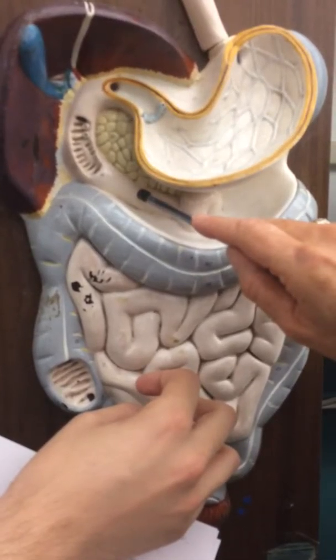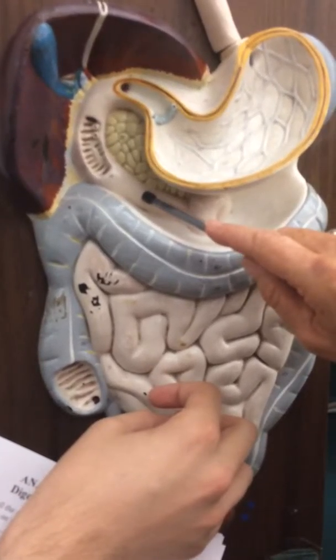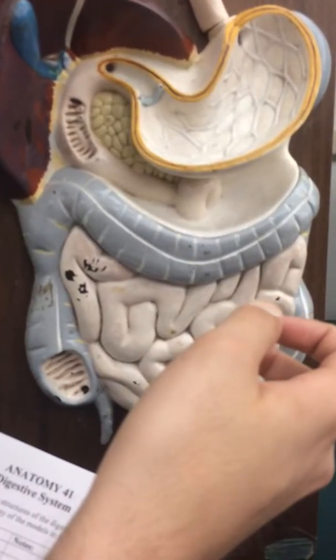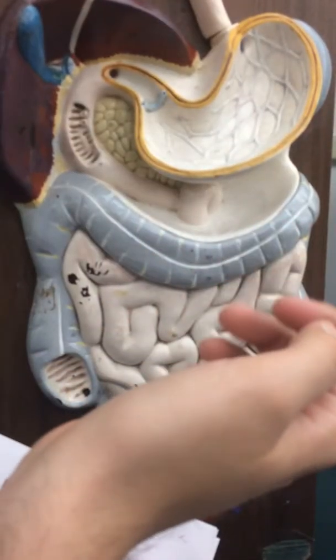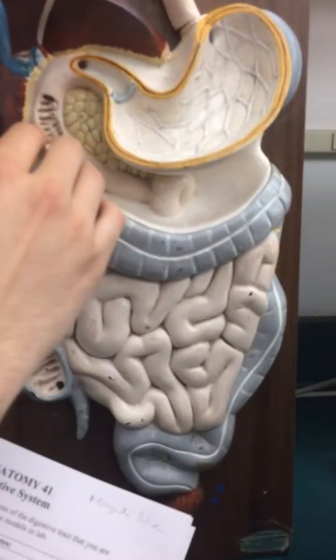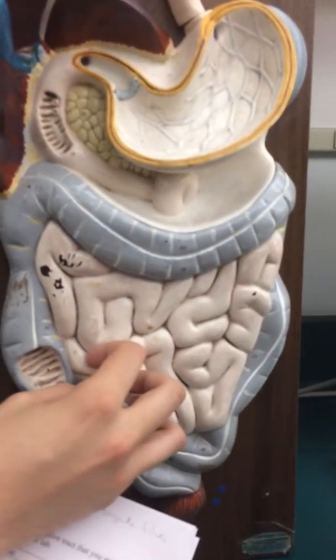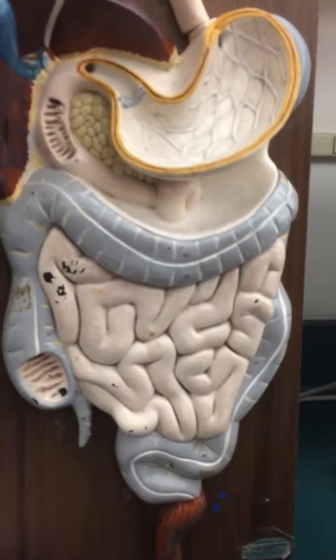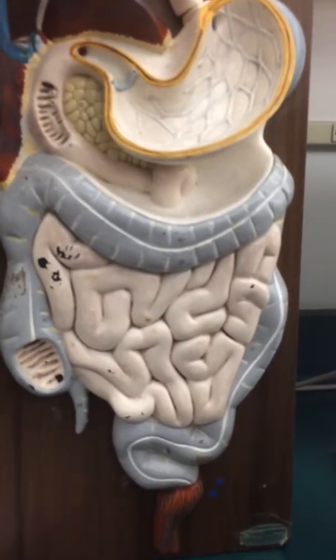She could point to this and ask what part of the small intestine it is, and you would say duodenum. If she asked about quadrants, it's broken into threes: duodenum, jejunum, ileum. I'm going to make a song out of that. You do whatever you have to do. Right, so then it makes sense.